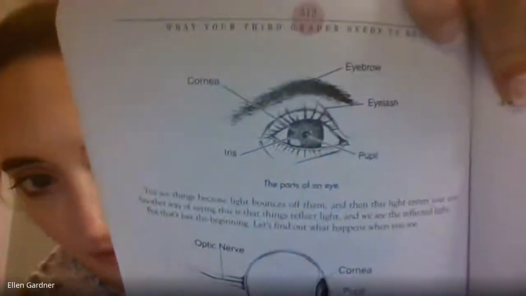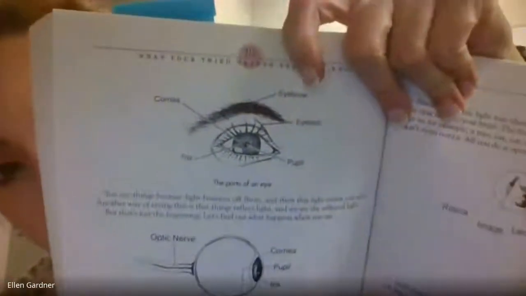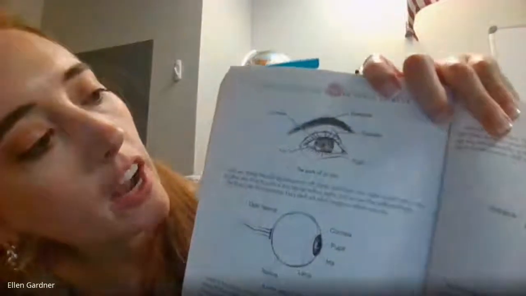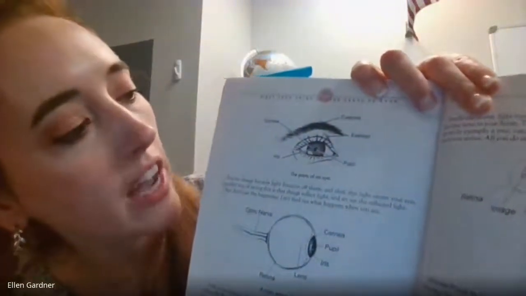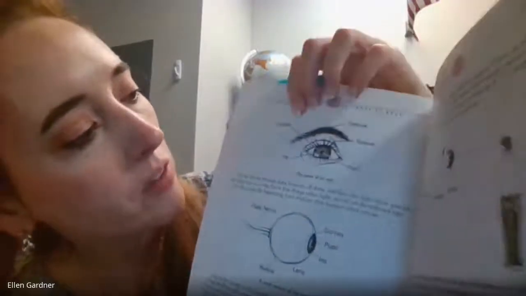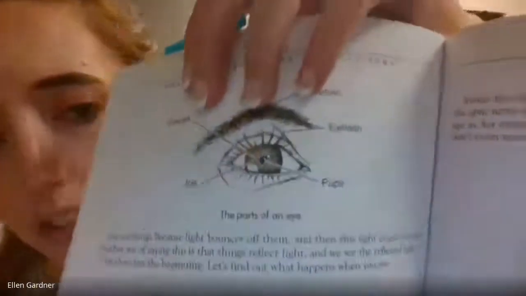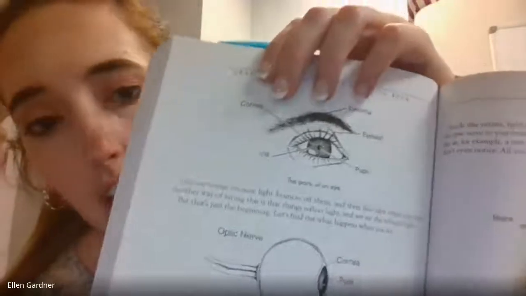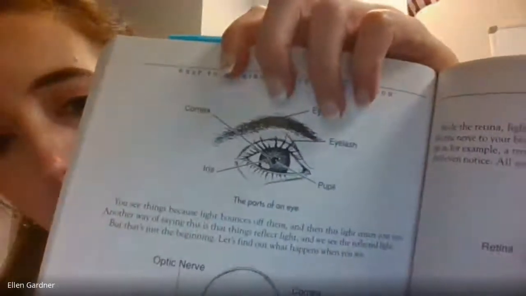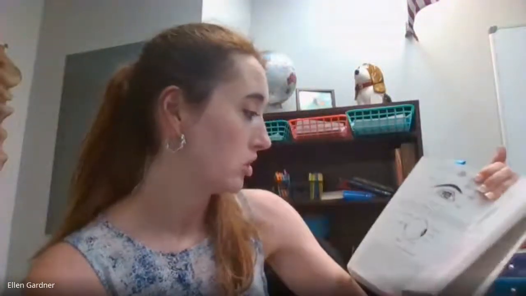So here is the external view of the eye and the different parts of it. We've got your eyebrow and your eyelash, which protect your eye, as does the eyelid. And then we've got here the cornea, iris, and pupil, which we're going to be talking about. So the iris is what the color of your eyes is. So if you have blue eyes, then it's the iris that's blue, and the pupil is right in the middle of it. And we're going to get into all of that.